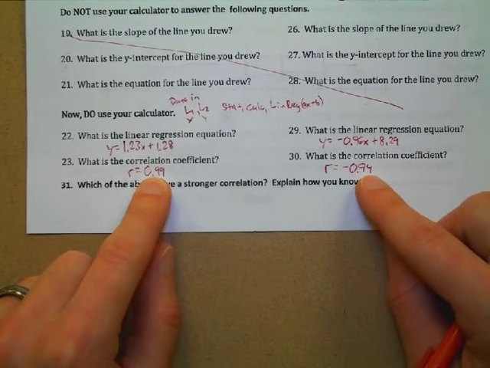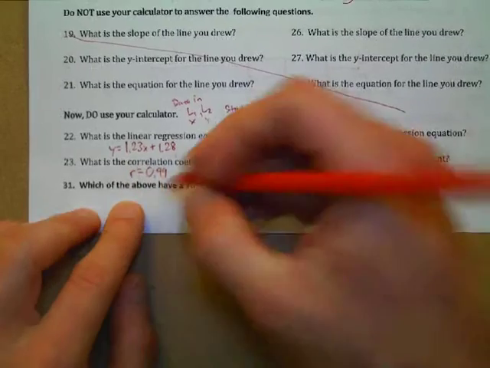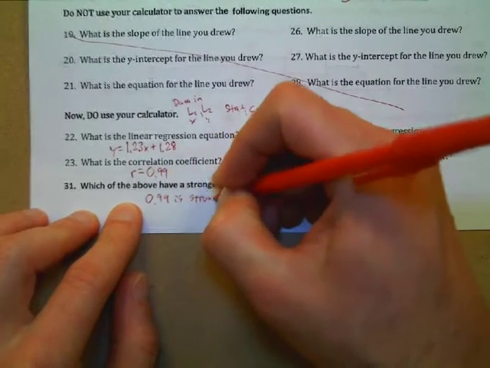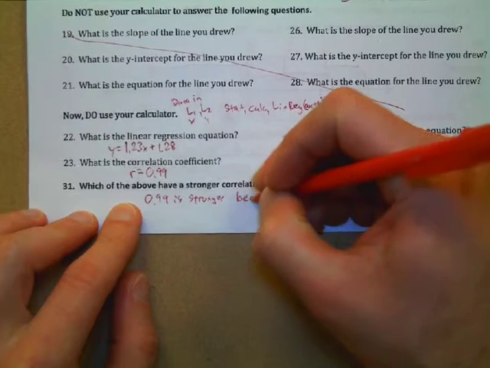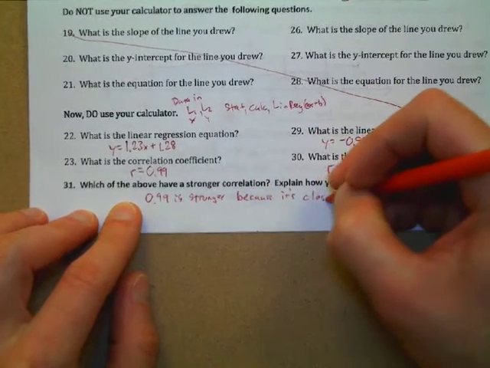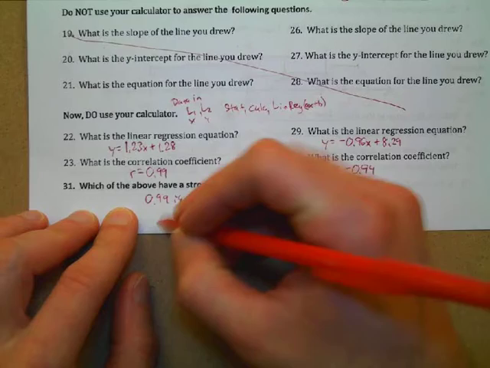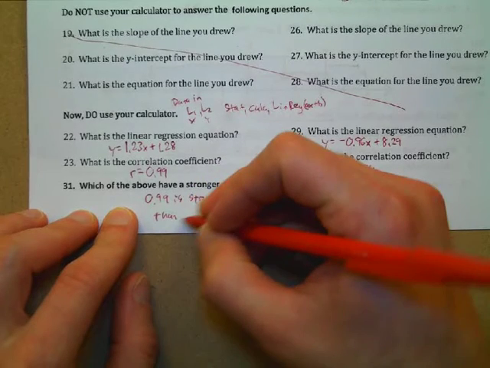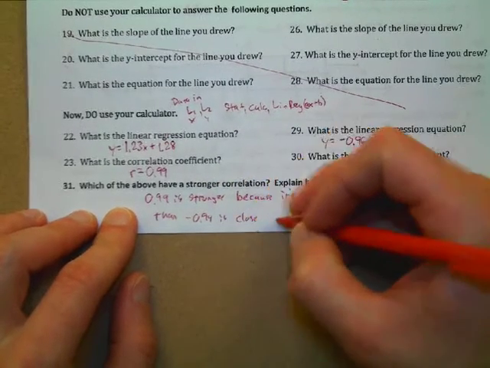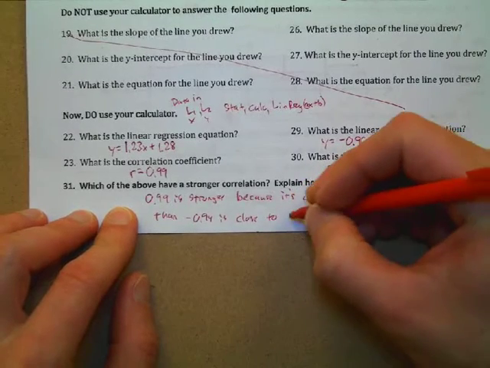The 0.99, because it's closer to +1 than negative 0.94 is to -1. Okay? So 0.99 is stronger because it's closer to 1 than negative 0.94 is close to negative 1.